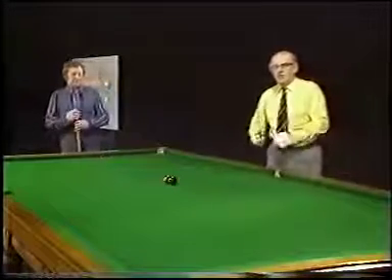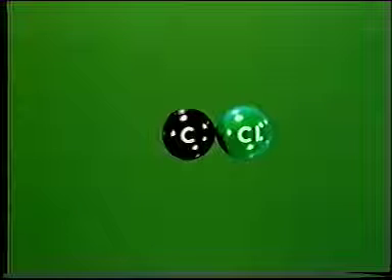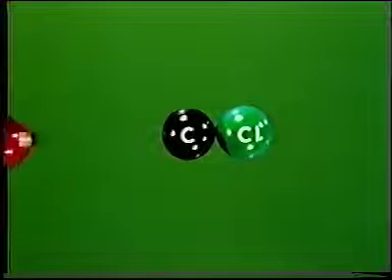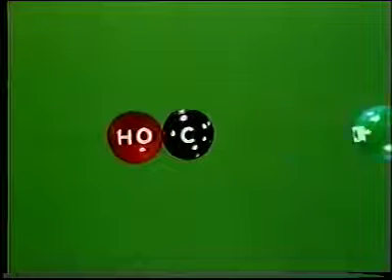Now, let's have another look at that, but a bit more slowly and a bit closer to. And at the moment of impact, all three of the balls are in fact in contact. Now, the reaction pathway that you've just seen was clearly a one-step process.